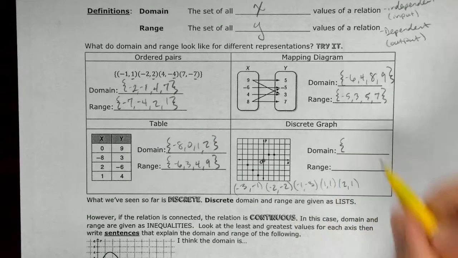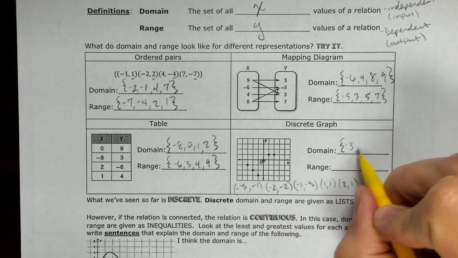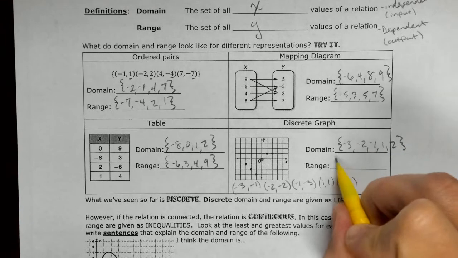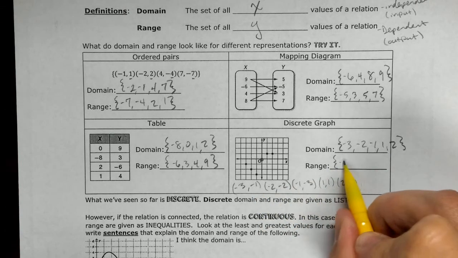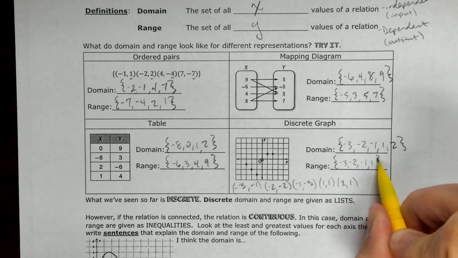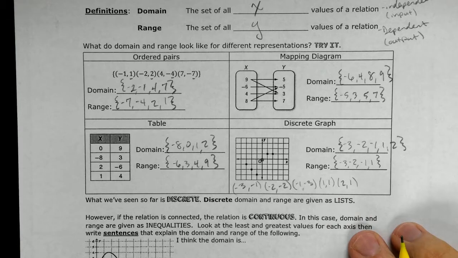Now, once we have it like this, let's list out our domain: -3, -2, -1, 1, and 2. Range is all the y values, or the output. So the lowest y value is -3, then -2, then -1, and then 1. We have two 1s, we don't list them twice, we just list them once.